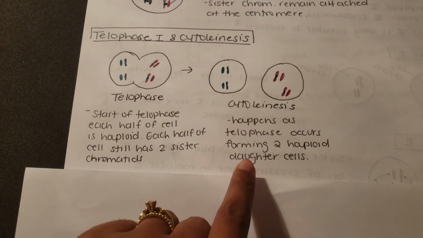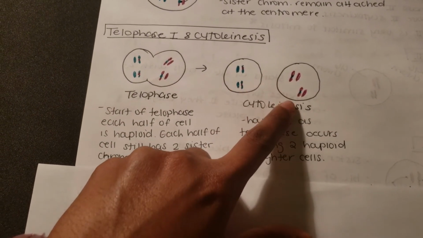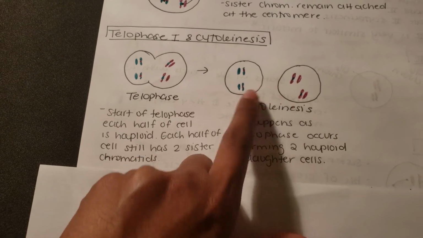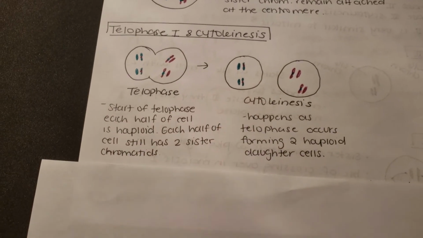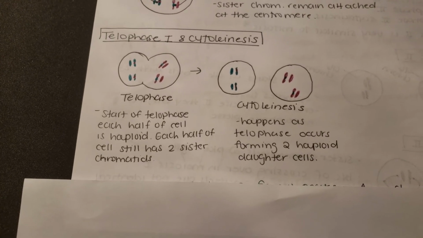In cytokinesis, this is when they kind of pinch off. So now you have 2 haploid daughter cells, all right? Each of them is going to have 23 chromosomes. And then we're going to see what happens after that in meiosis 2.